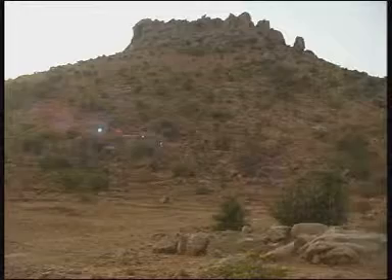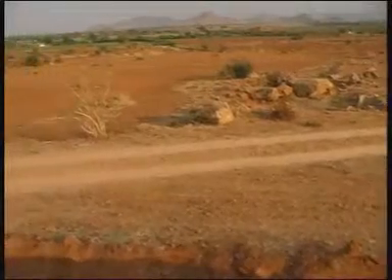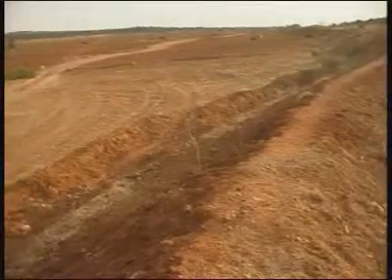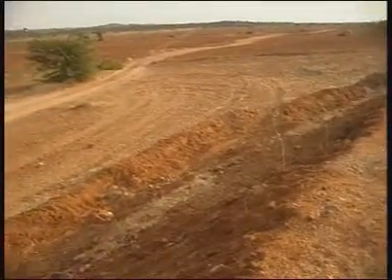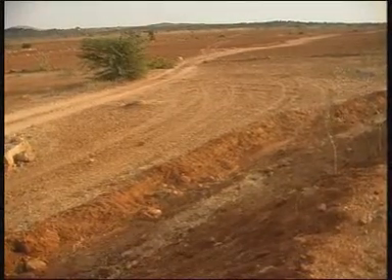The supply channels and feeder channels. Every irrigation tank has a catchment area draining into the tank. It could be as small as 100 hectares or as big as 1000 hectares.